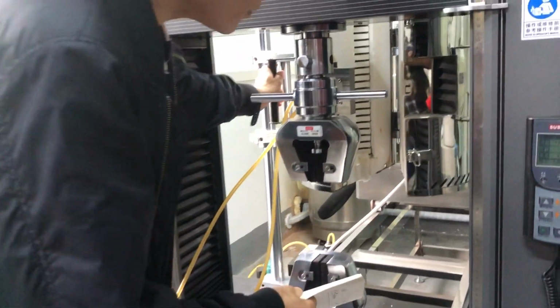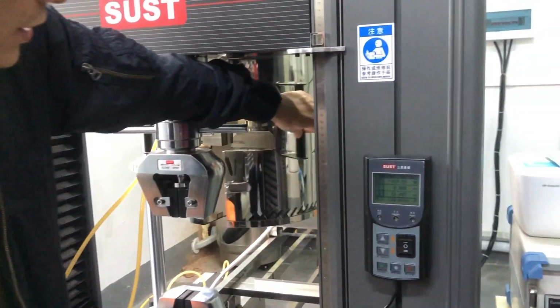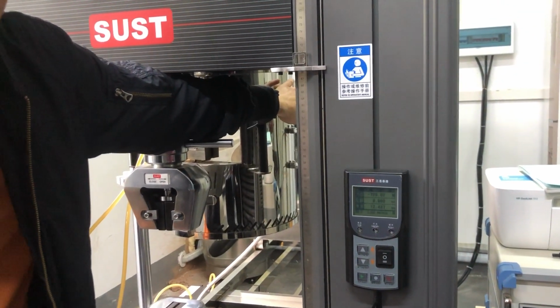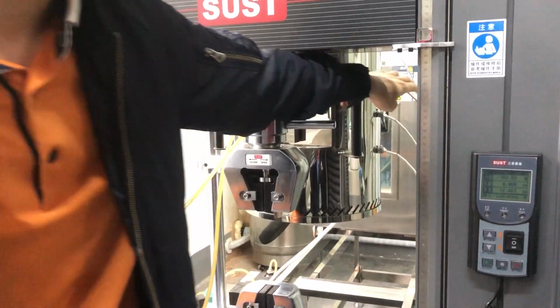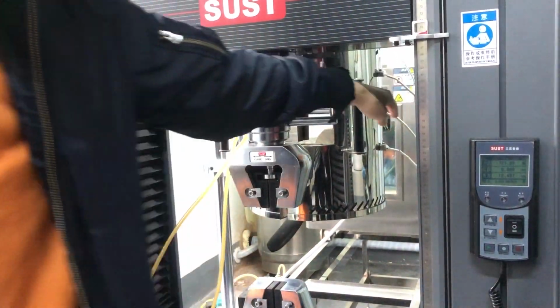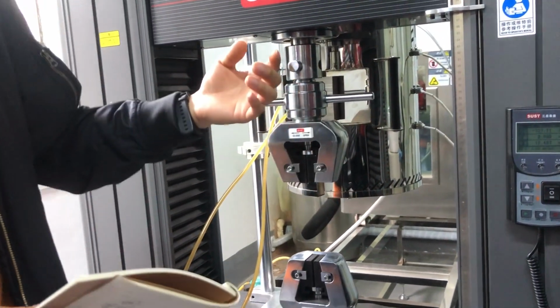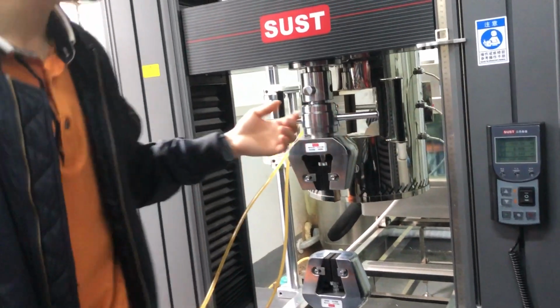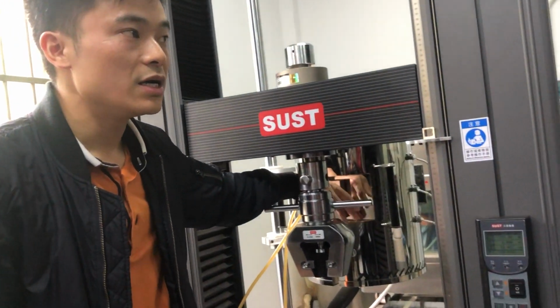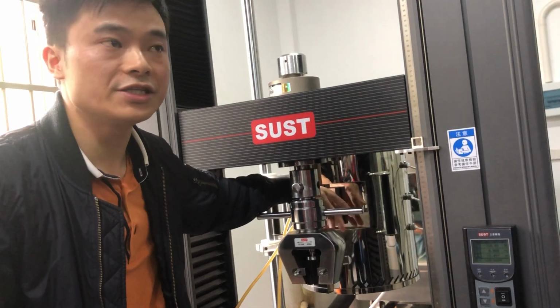We can also find that there are 3 thermocouples. Those thermocouples are used to monitor the temperature inside the chamber.